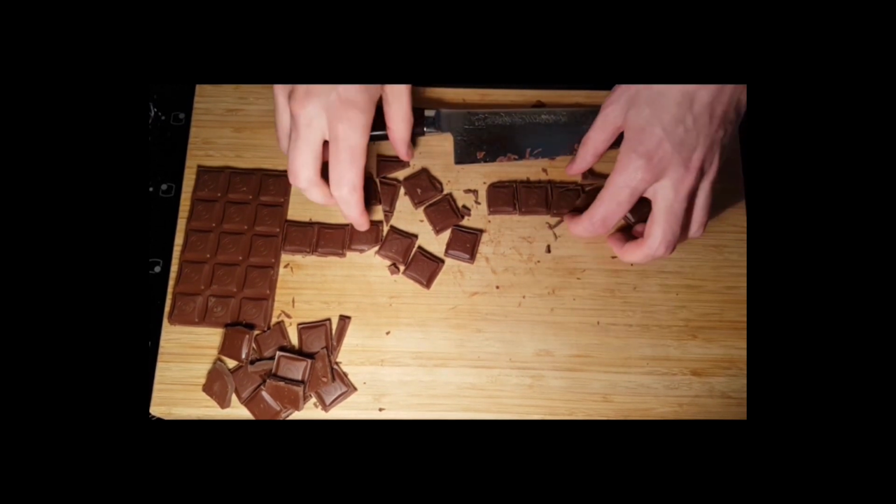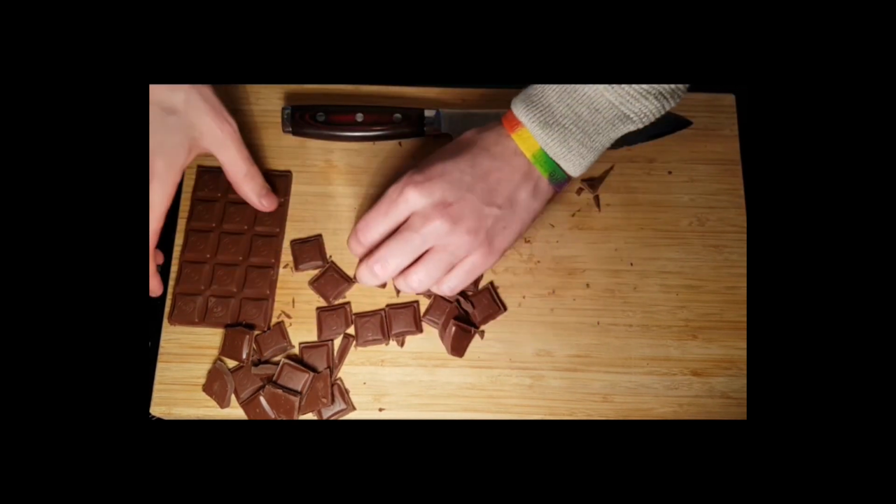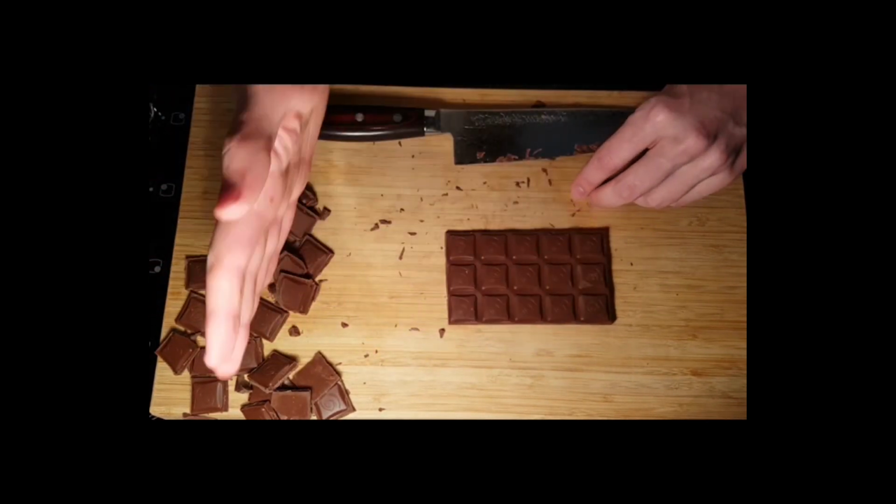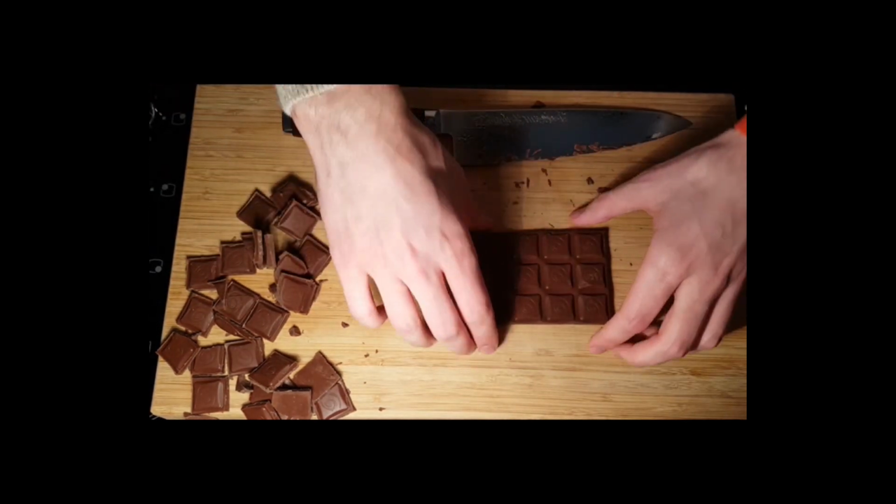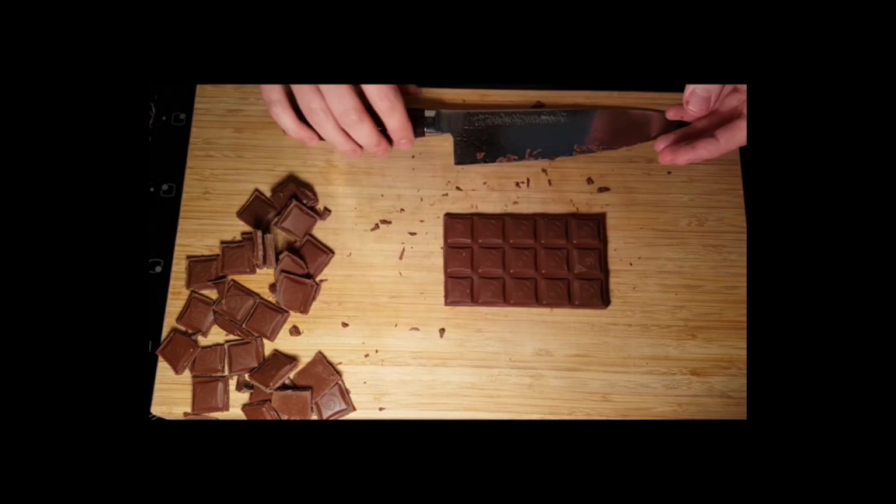That's interesting. We've got 14 cuts again. So we've tried sort of horizontally and then vertically. We've tried vertically and then horizontally.